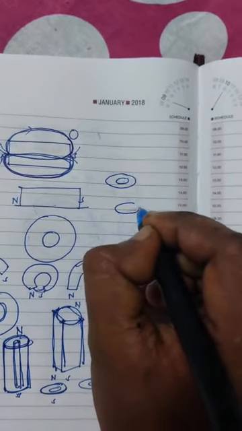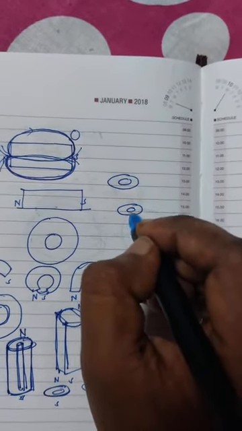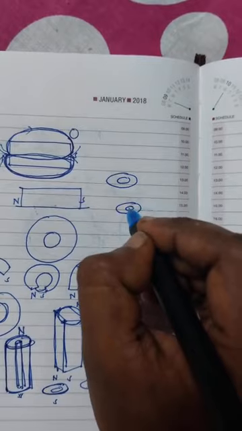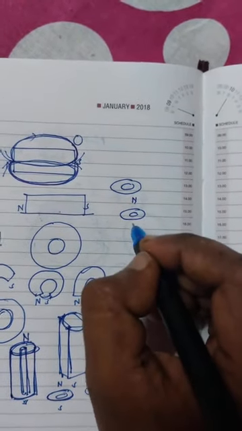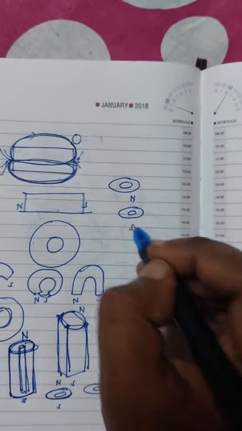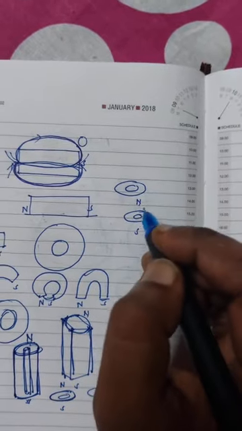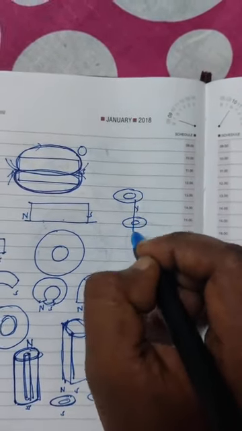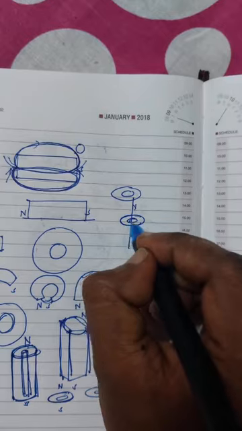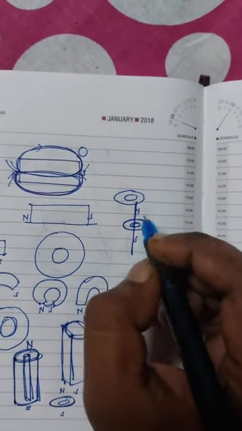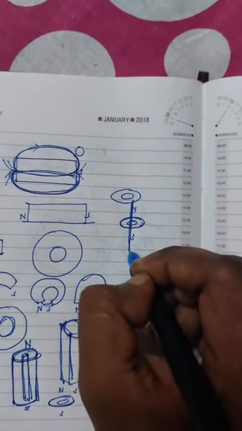Usually, a ring magnet has two faces. One face towards up, one face towards the bottom. The face facing up is actually the north pole, and the face towards the bottom is the south pole. This kind of poles are known as axial poles. Axial. Okay? When the poles exist on the axis, that kind of poles are called axial poles.